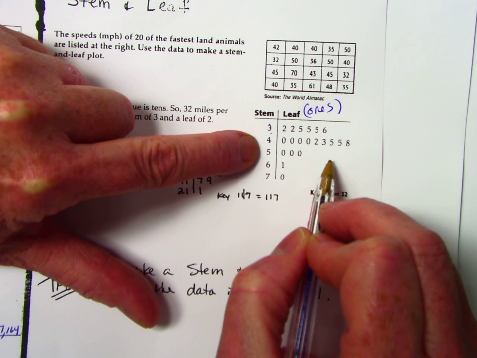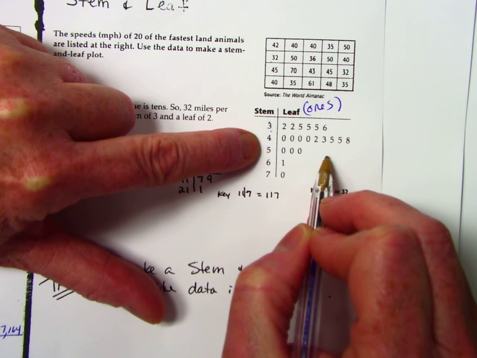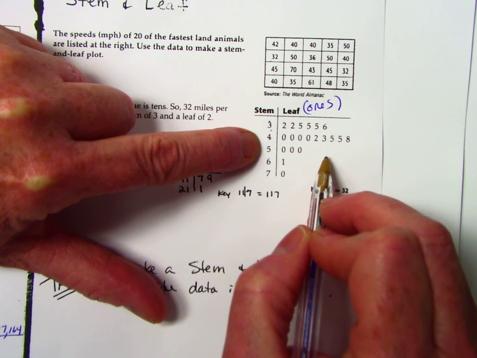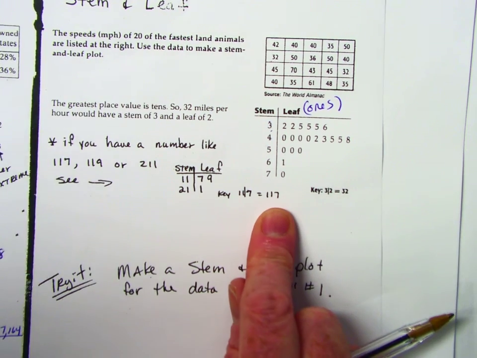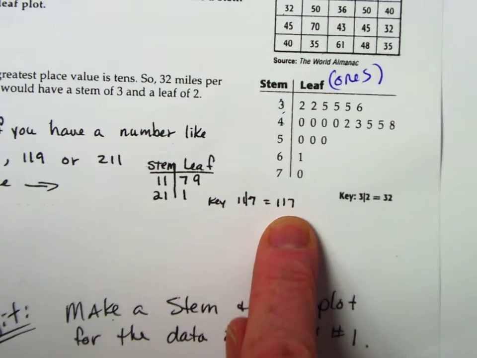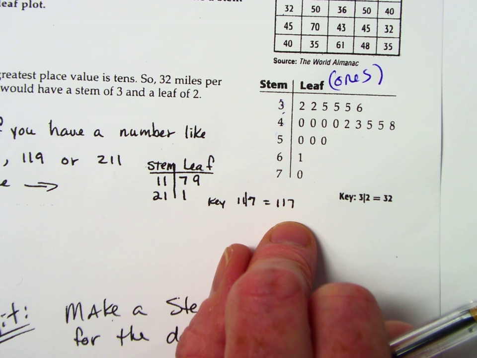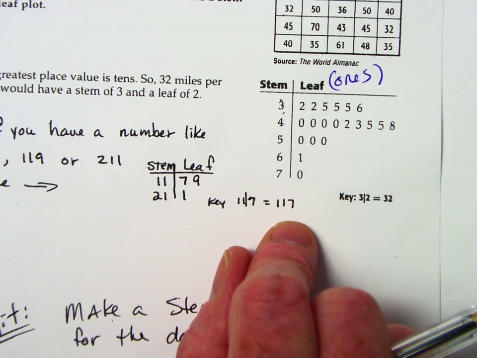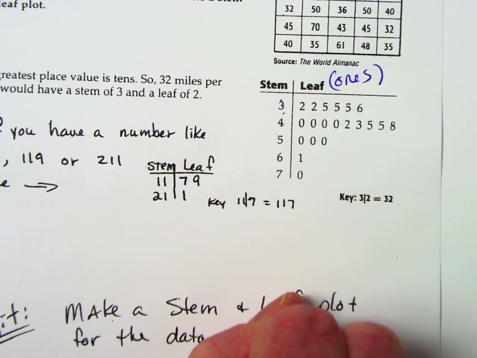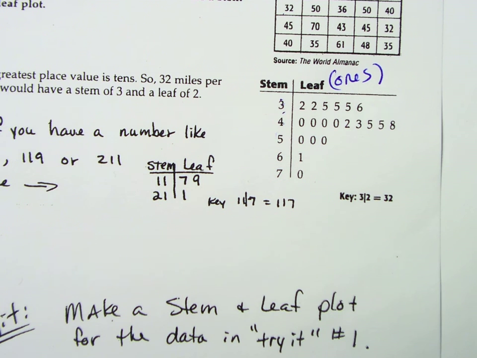How many animals will go 40? 4. Okay, so it's easy to count with the stem and leaf diagram. It's real easy to find the mode. What is the mode here? 40. What's the smallest value, the slowest animal? 32. What's the fastest animal? Super user-friendly. Stem and leaf is really a user-friendly data display.